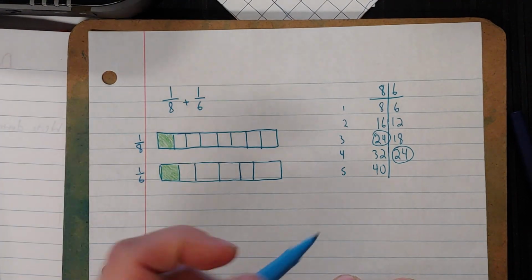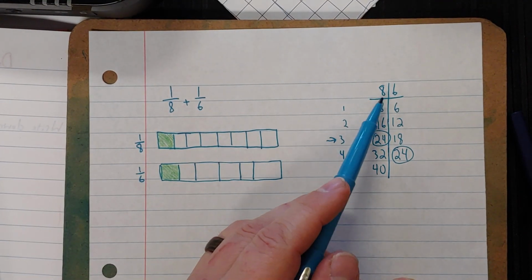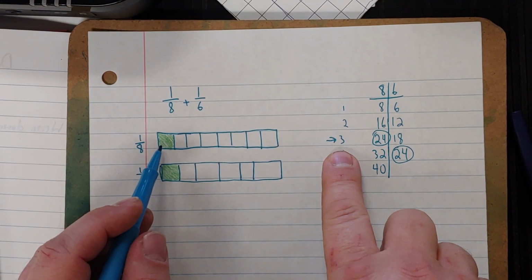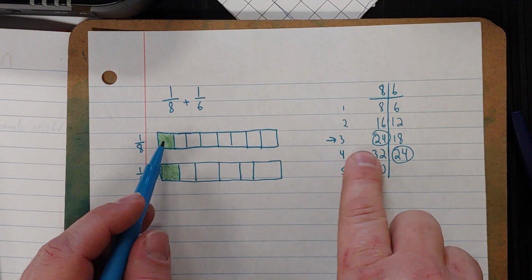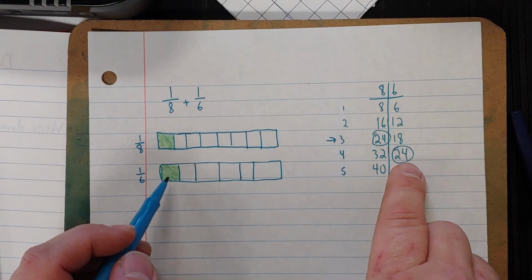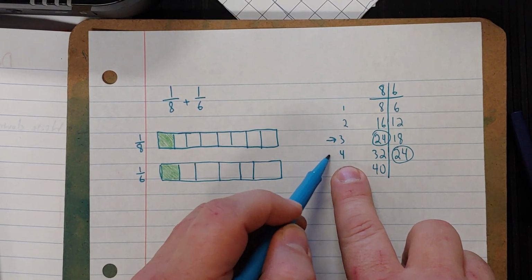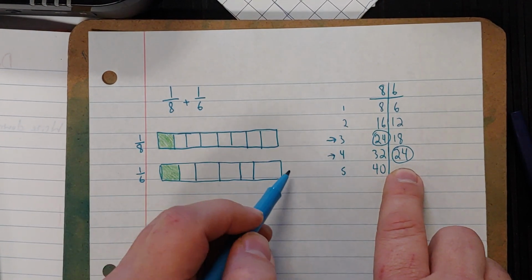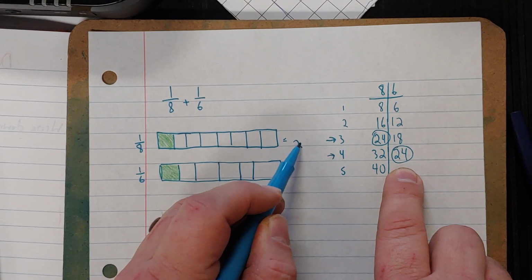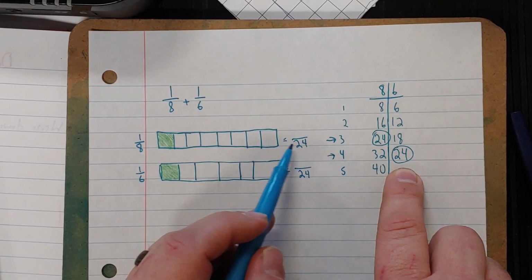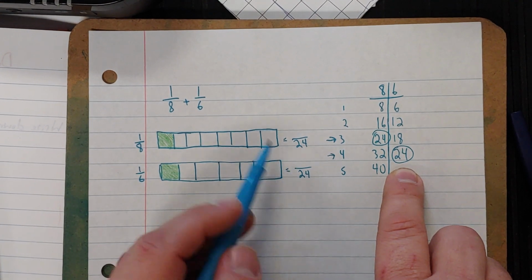All right, so this method we used over here tells me that if I cut my eighths into 3 pieces each, I'll get 24 pieces. And that if I cut my sixths into 4 pieces each, that'll get me 24 pieces. Therefore, it would have a common denominator. And then we can do the adding that's necessary here. So I'm trying to make them into 24 pieces each.